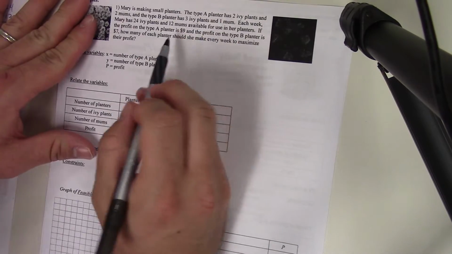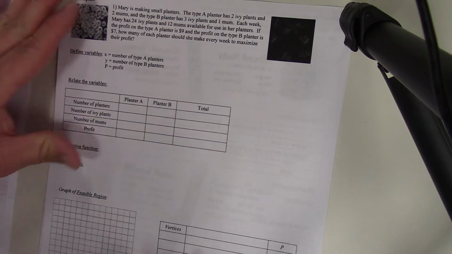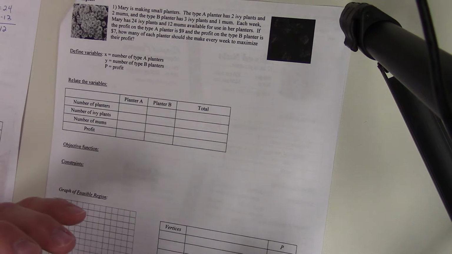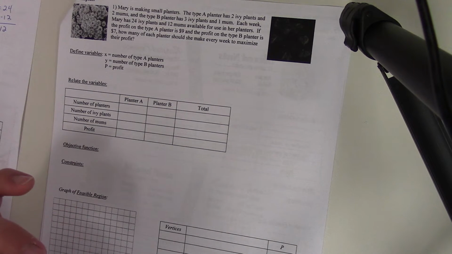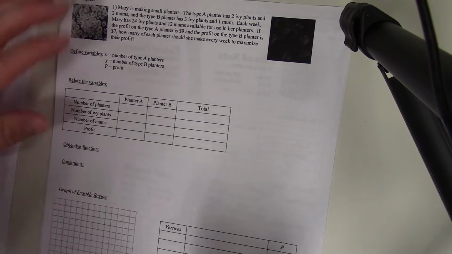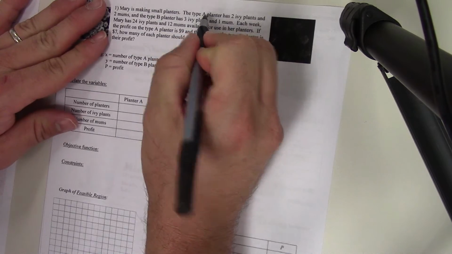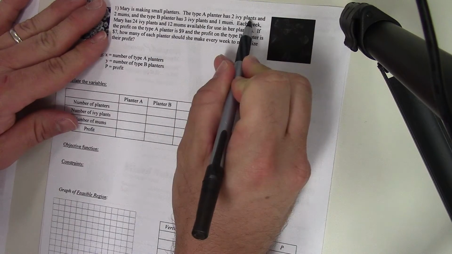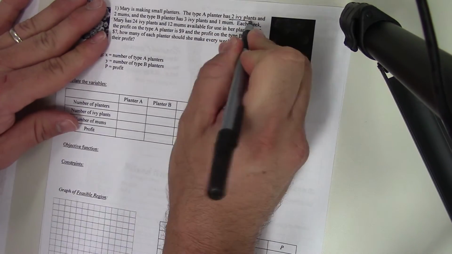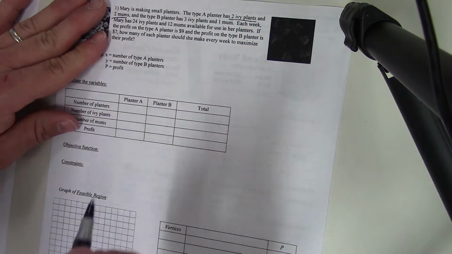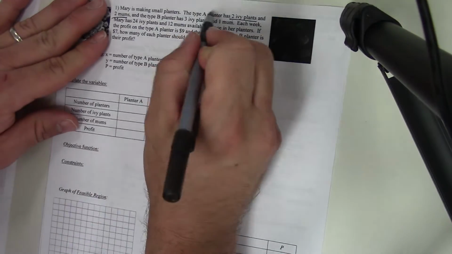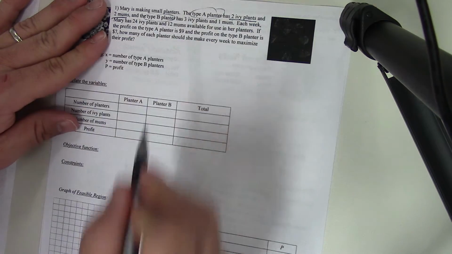So at the top here we're talking about making planters. Picture a green pot with dirt in it, and we're going to plant some flowers in there, and then a purple pot with flowers in it, and we're going to plant a different kind of arrangement in there. That's what type A and type B is talking about. Type A would be our green one, has 2 ivy plants and 2 mums. So I'm going to underline that because that's what the main things we're talking about here are. We're talking about the planters.